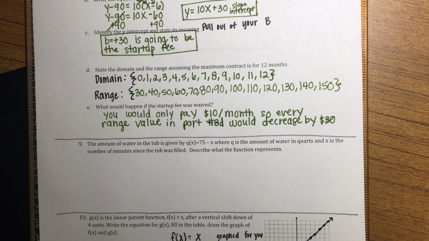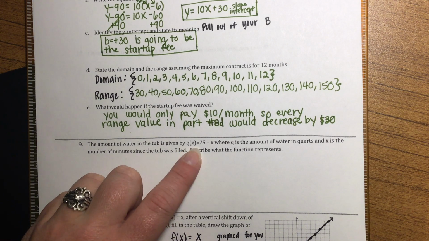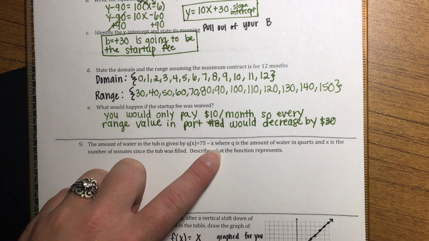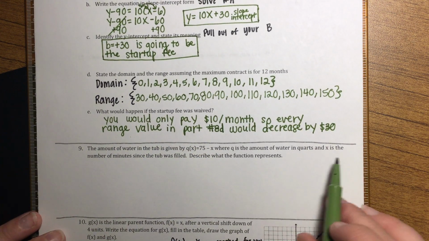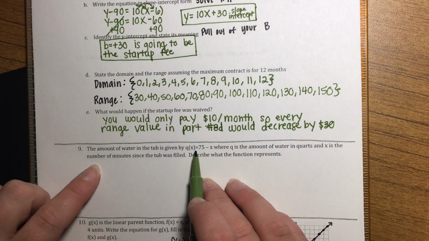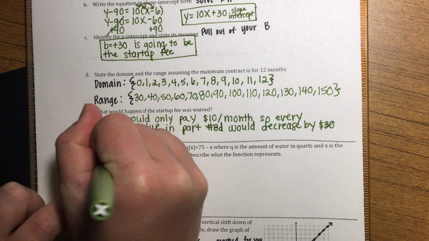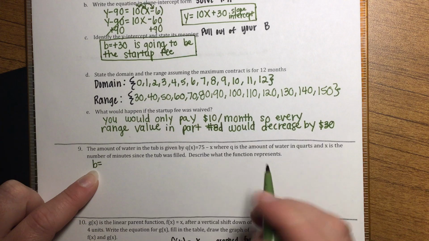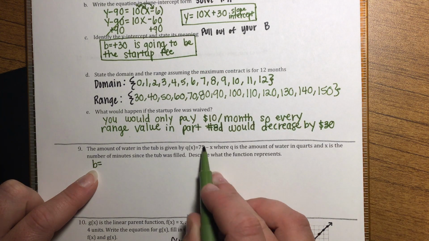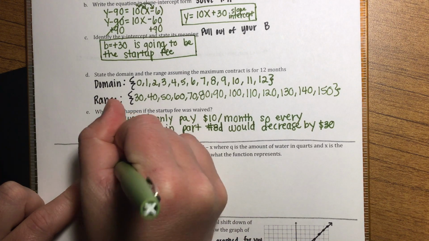Now let's go and look at number 9. Number 9 says the amount of water in the tub is given by y equals, because remember q of x is the same thing as y, so y equals 75 minus x, where q is the amount of water in quarts and x is the number of minutes since the tub was filled. So I'm going to take the information given to me. I'm going to write my y-intercept first, which is a positive 75, because I know that it's the number without an x, which is this number right here.